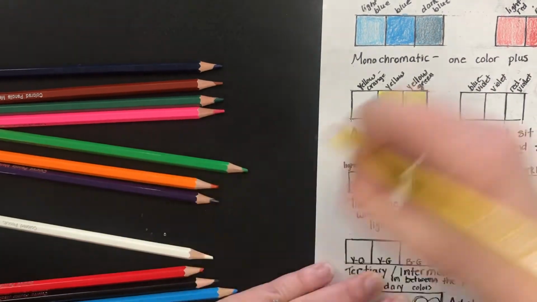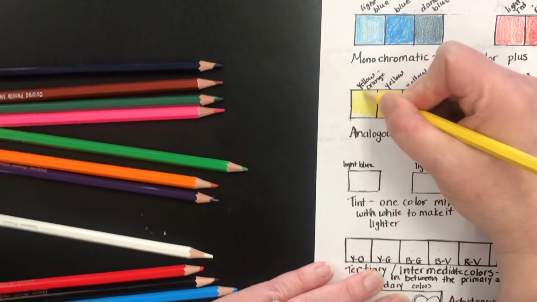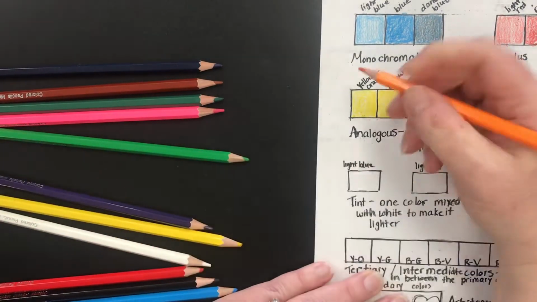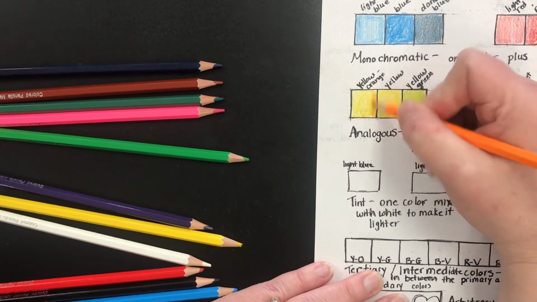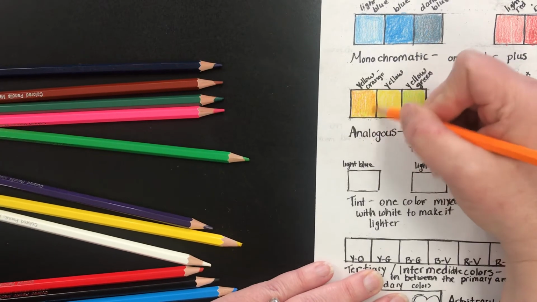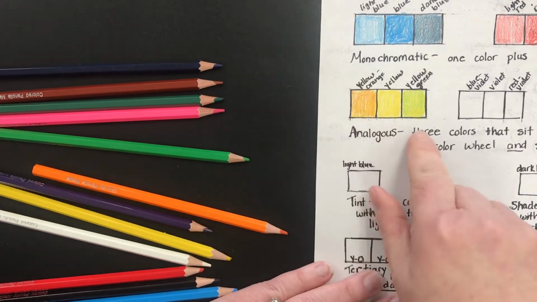And then we have our yellow orange. We put our yellow down, and then we go over with some orange. So we have yellow, yellow orange, and yellow green.